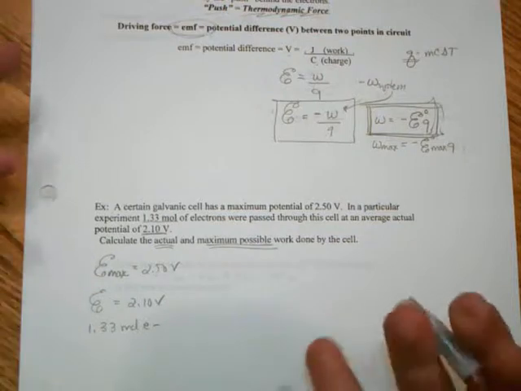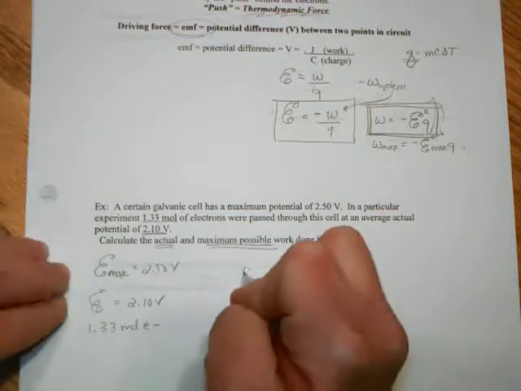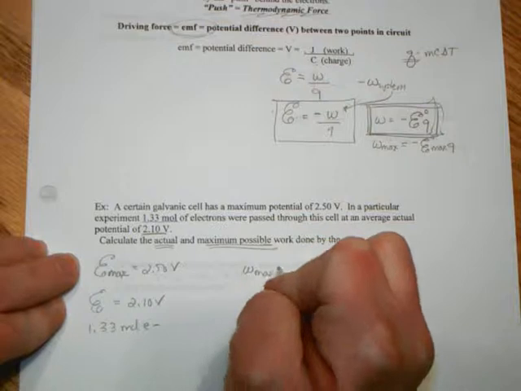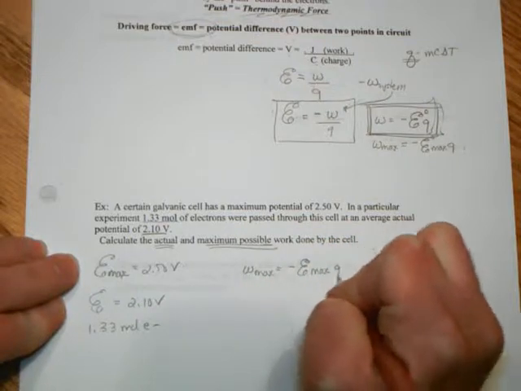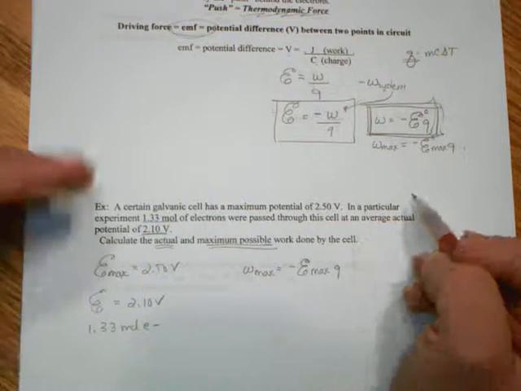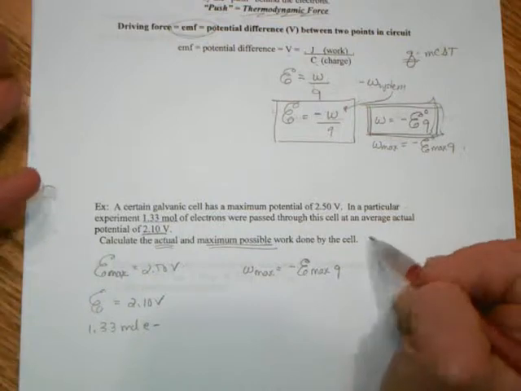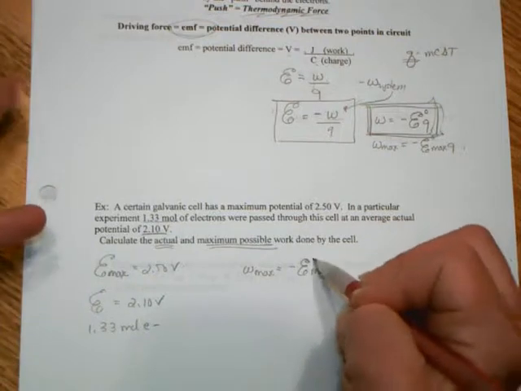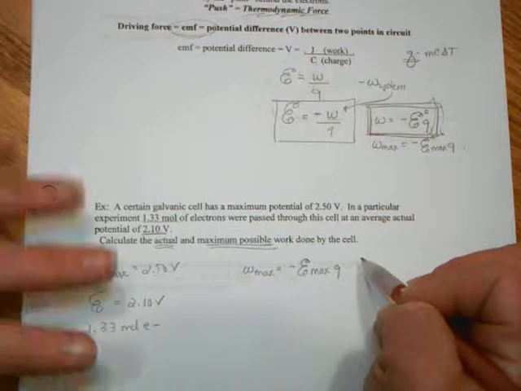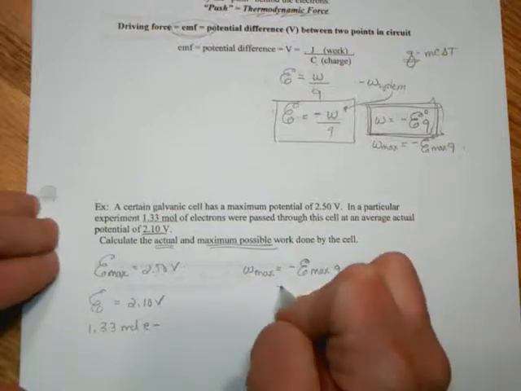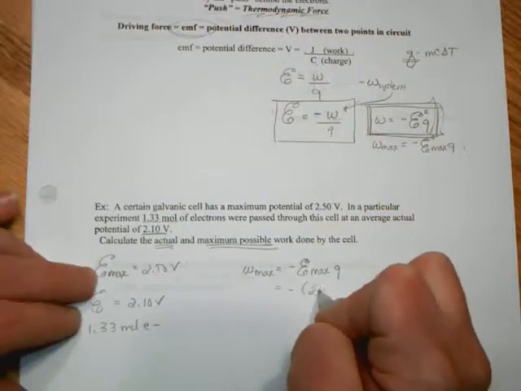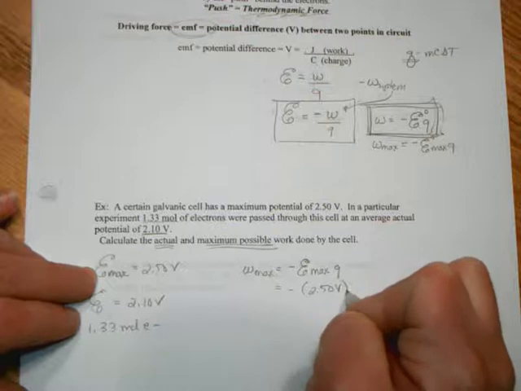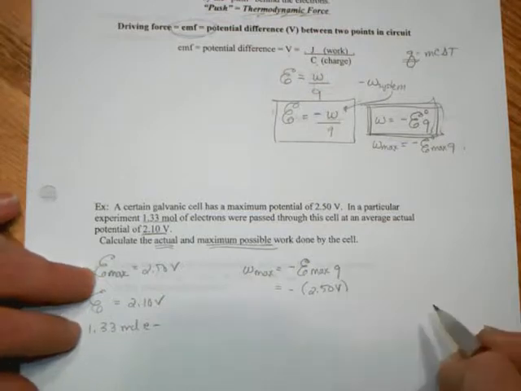Why don't we do maximum first? So our max work will be negative the max potential times Q. Now we're not told that this is standard state, and so I don't want to place those knots there, just in case. All right, so here would be negative 2.50 volts. But there again, how do we get Q?